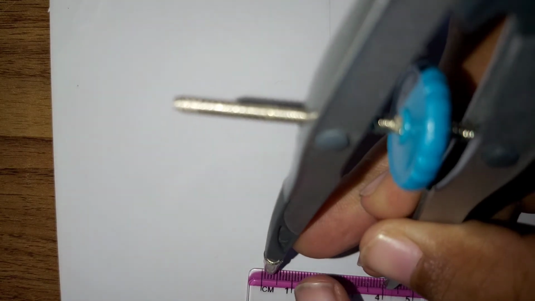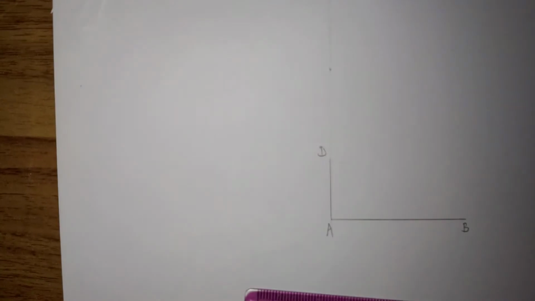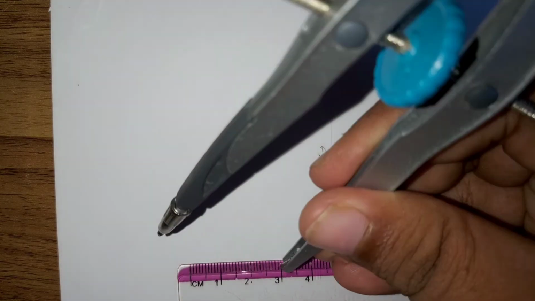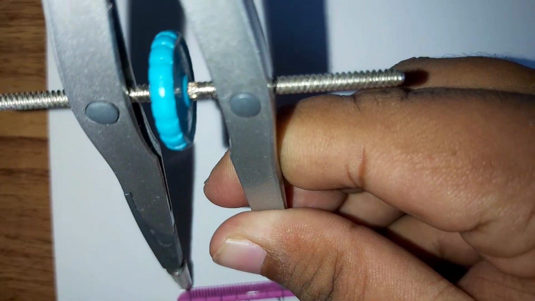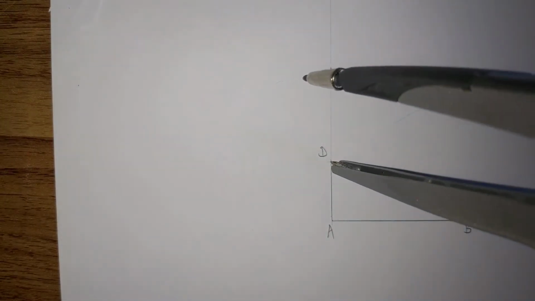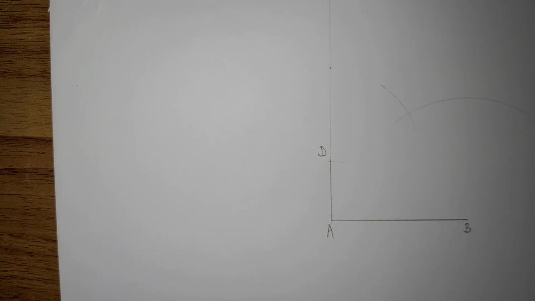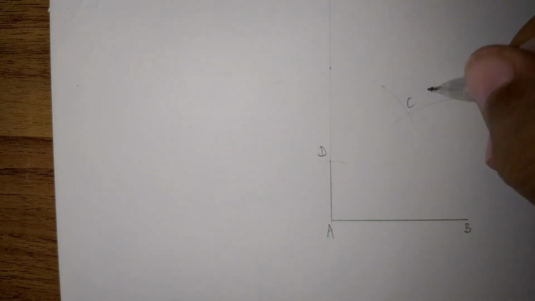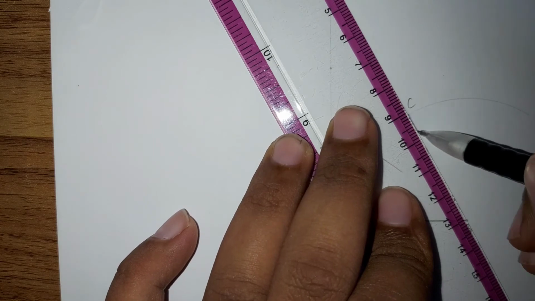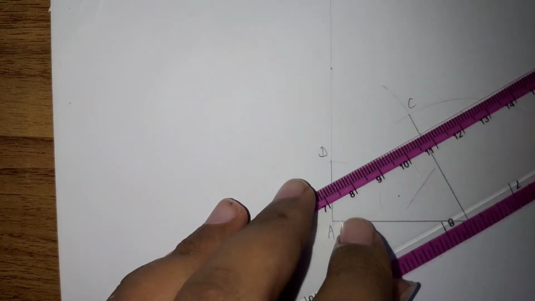Alright, next step you can see me taking the measurement 40 mm here, which is for BC, and you can see that I'm going to mark off that measurement from B, and then I'm going to take the CD measurement, which is 30 mm, and from D I'm going to mark that off to intersect with that arc, and where those two arcs intersect, that's going to give me point C. So now I can join B to C and C to D, and that's going to complete the quadrilateral.